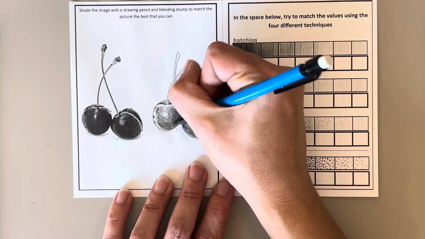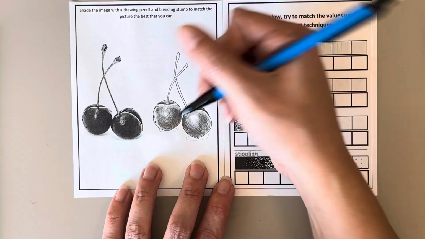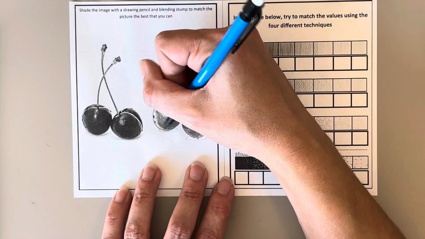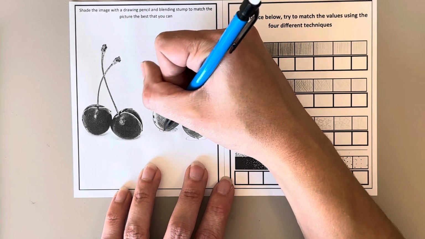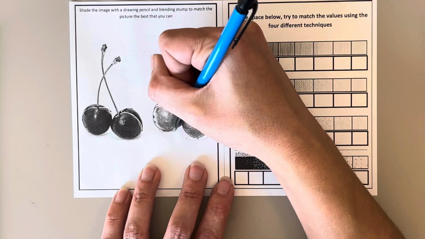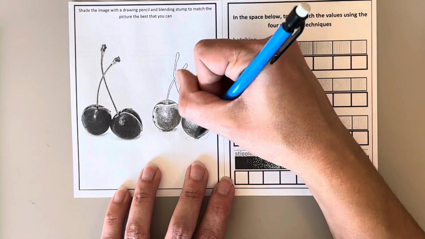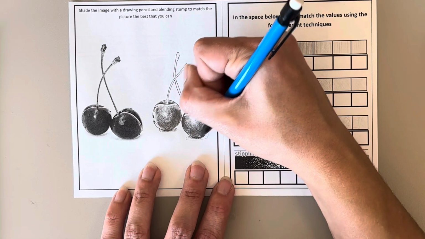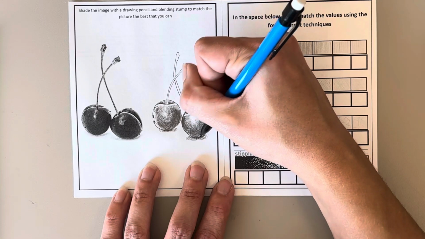And we're just filling in that bottom space. Now we're gonna add our shadows underneath. So let's just fill that little space. It's gonna be darkest directly underneath and then fade out.